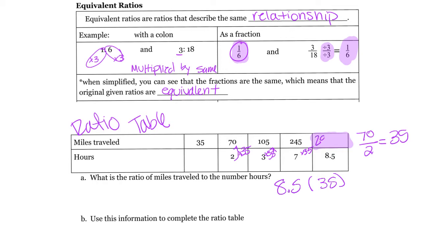And it's 297.5 miles in 8.5 hours. But if I wanted to go from the top row to the bottom row, I'm just going to do the opposite. I'm going to divide by 35. And 35 divided by 35 is 1. So the ratio of miles traveled to number of hours is 35 miles to 1 hour. And these are all equivalent ratios, because if I reduced them, they would all be 35 miles for 1 hour.